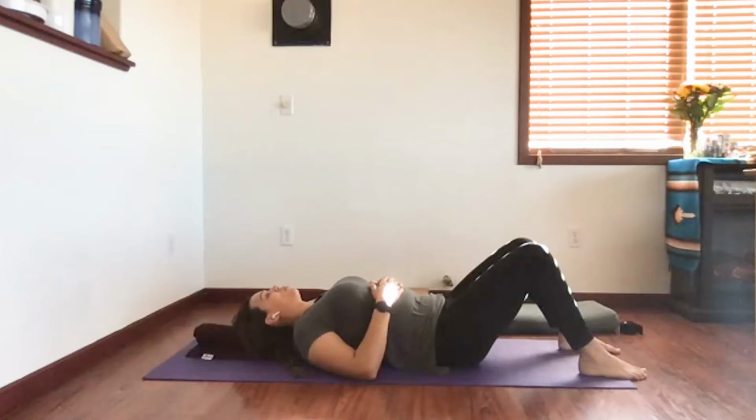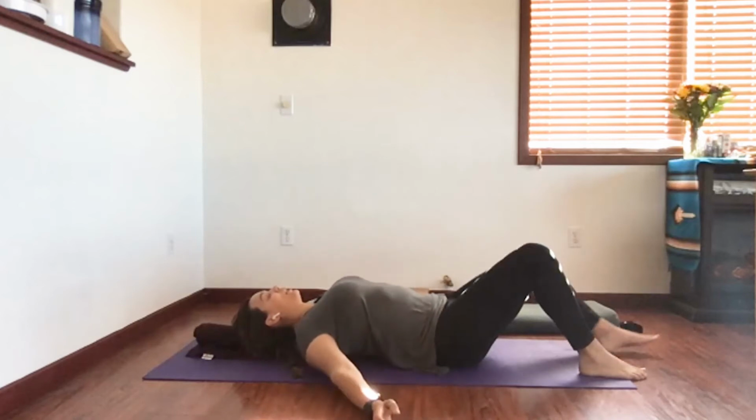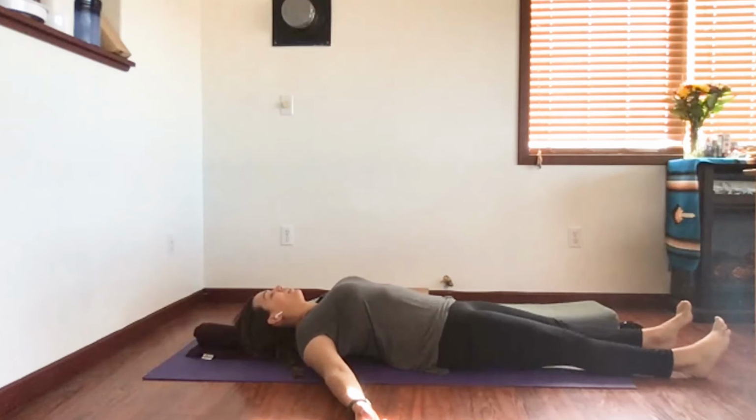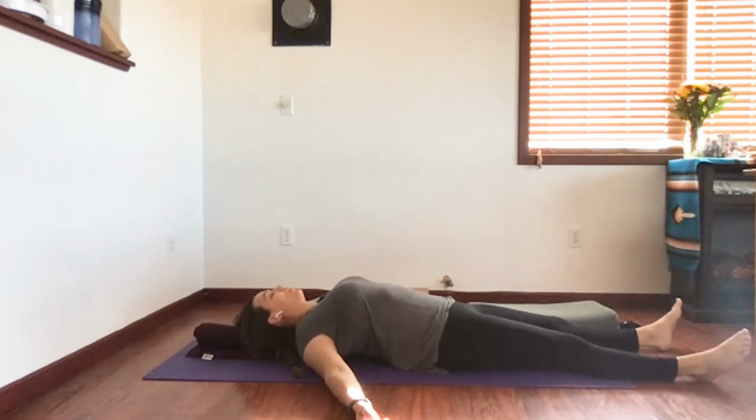We're just taking a few breaths here with the knees bent, feet flat on the floor. This can be helpful to keep the hips in a neutral position. And if you feel comfortable doing so, you can straighten the legs, stretch the arms out to the sides. Just take a few breaths here, allowing your body to melt over that rolled blanket.